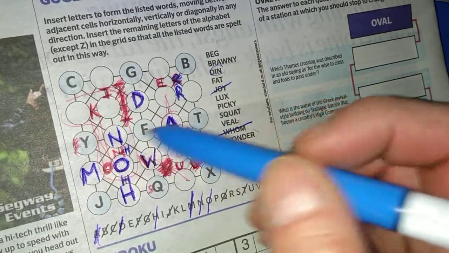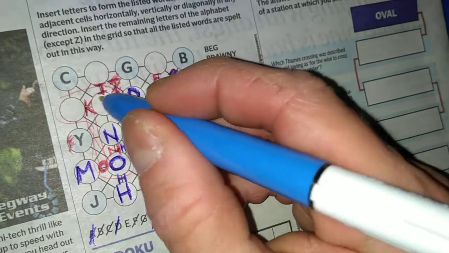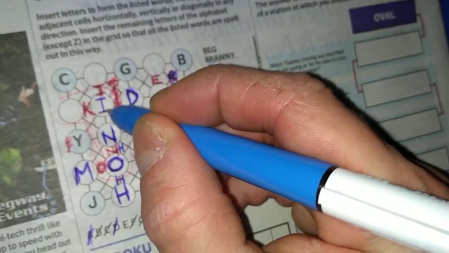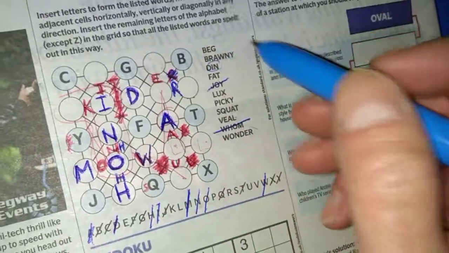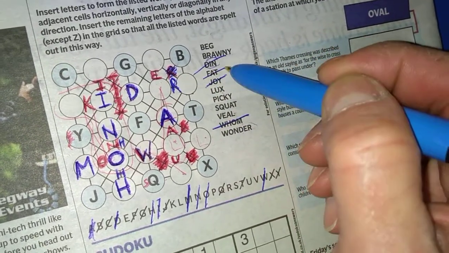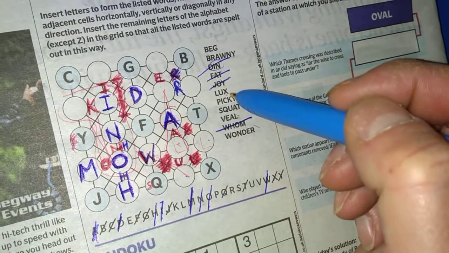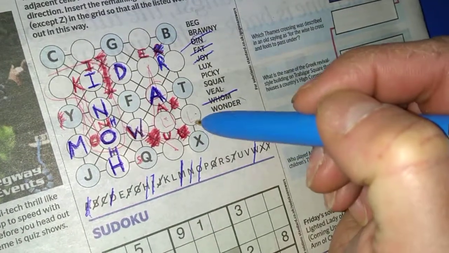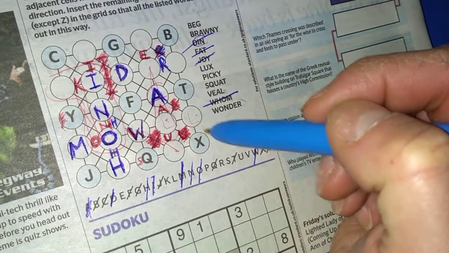Din. Well, the only way to get from the D to the N is there now with this I. Fat. Lux. No, nothing doing there yet.